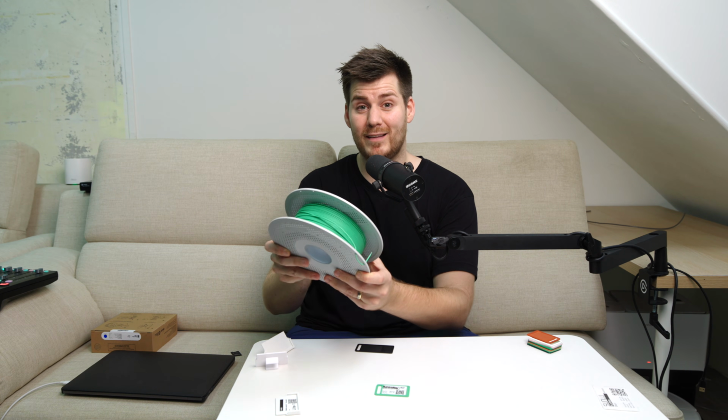And this is the main reason why I think that 3D Filament Profile is the best spool management tool: just how incredibly easy it is to actually update the location of your spool. You can get super specific with every single location.